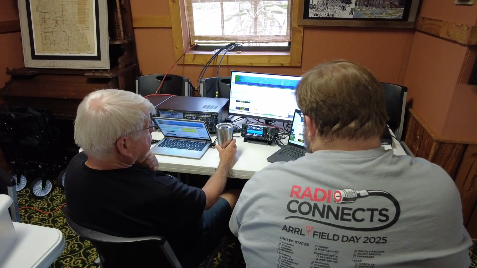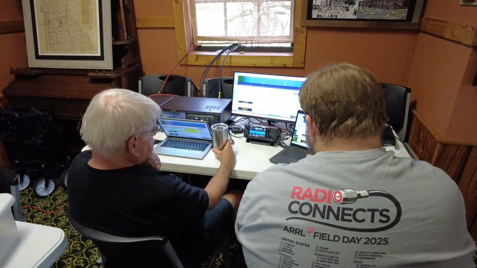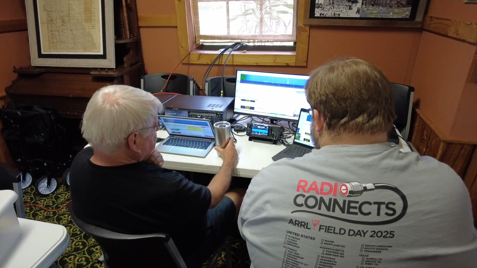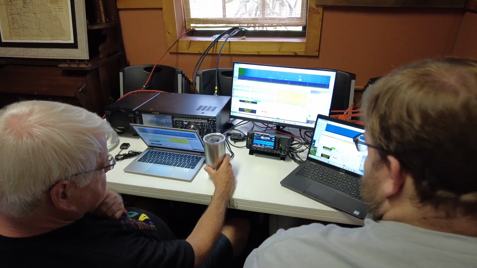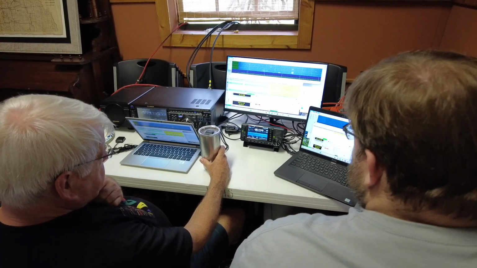You ever had to deal with common mode current from that? Just the USB connection failed because of the common mode current. You start transmitting it.